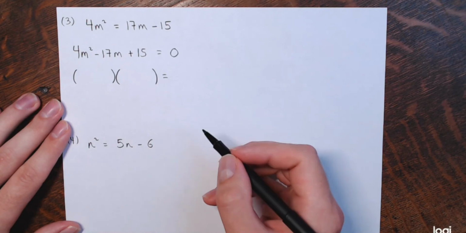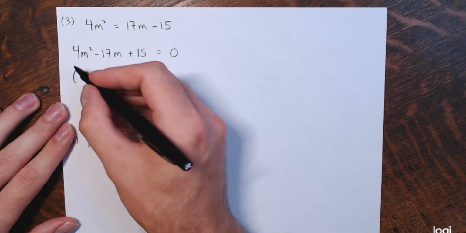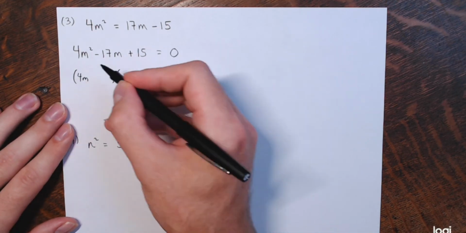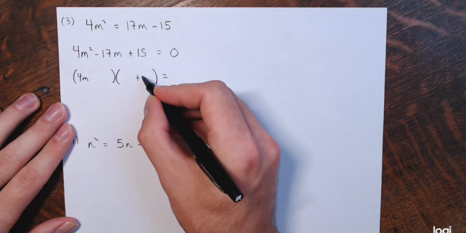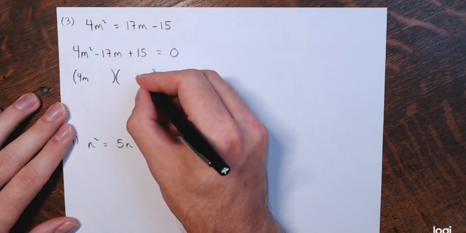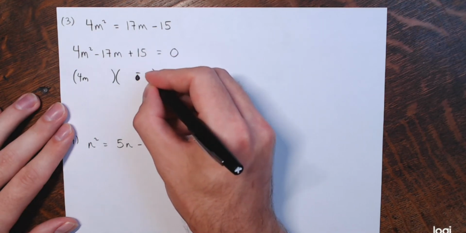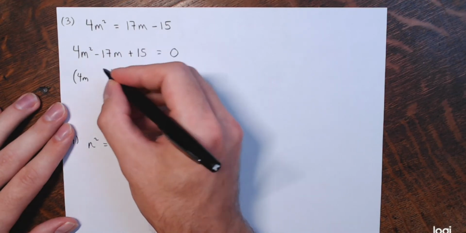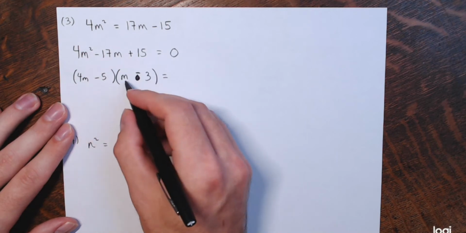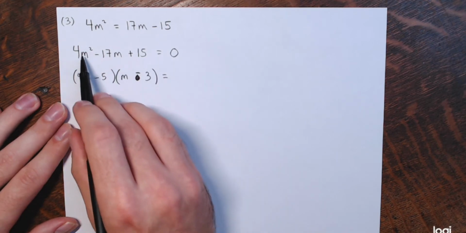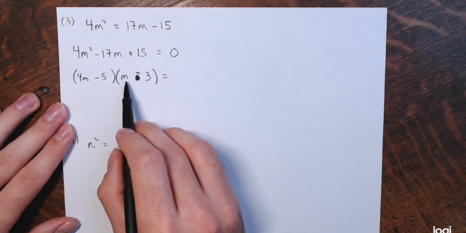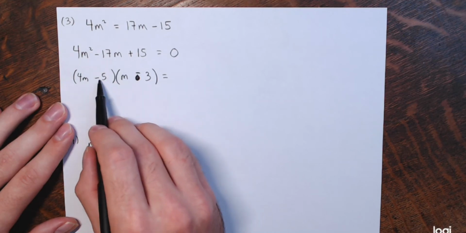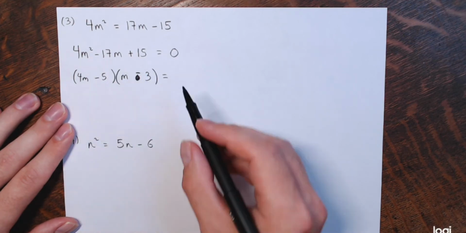You can do the grouping. 4m here, minus 3 over here, minus 3. That'll give me minus 12m. And then 1m here, minus 5 here for minus 5m, right? So you got 4m squared minus 12m minus 5m making minus 17m, and then negative times negative positive 15.